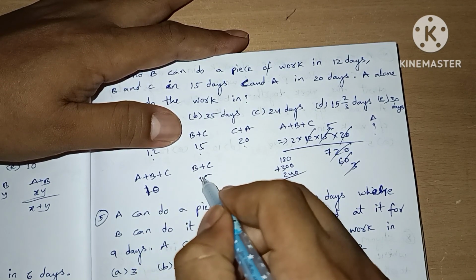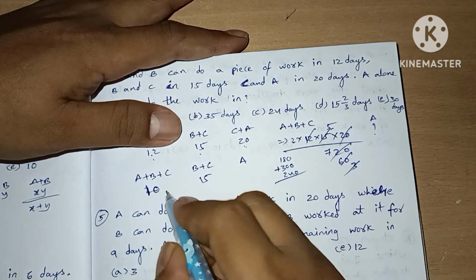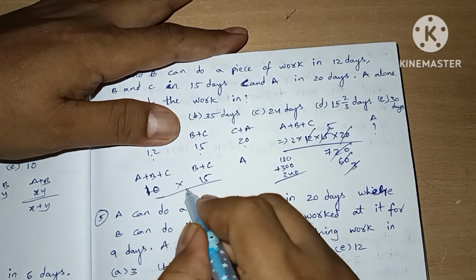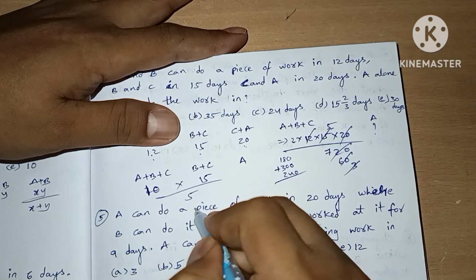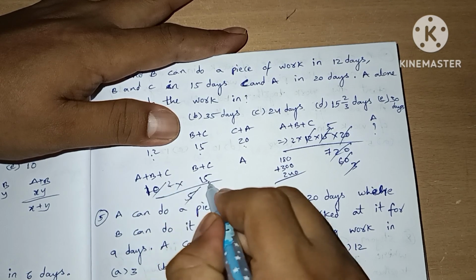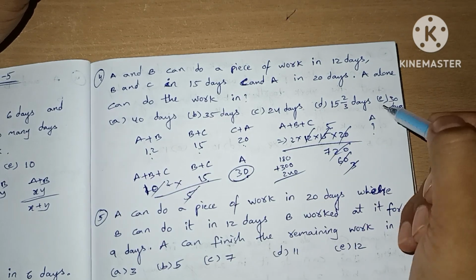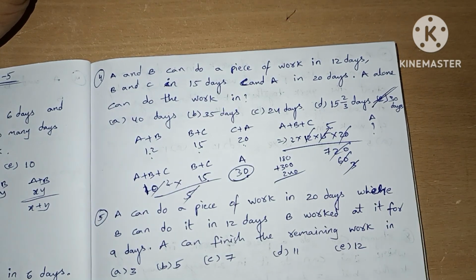From these two we can find A. First we need to multiply these two, and divide by the difference between these two, which will be 5. 5 2 times 2, 15 times 2 will be 30. So the answer for A will be 30 days. Option E is our answer.